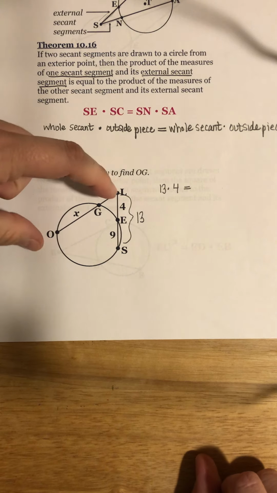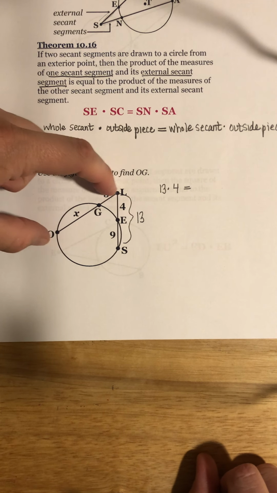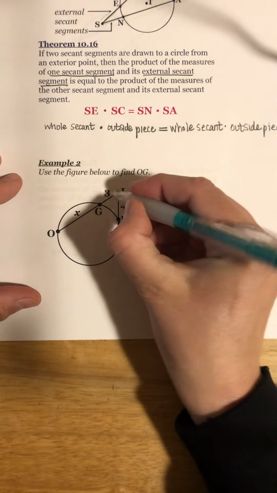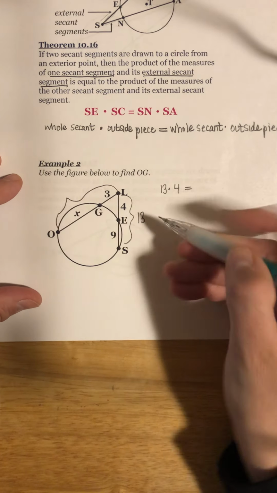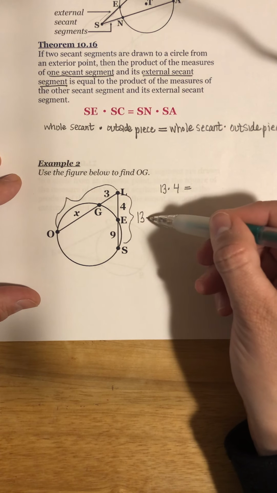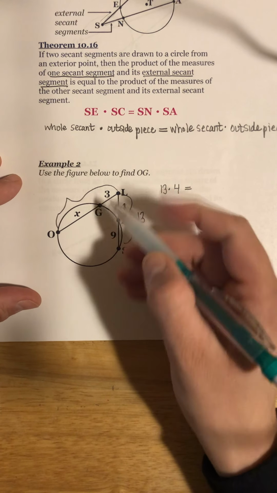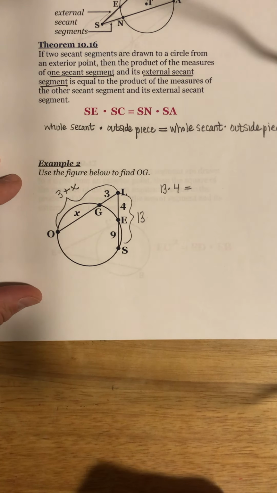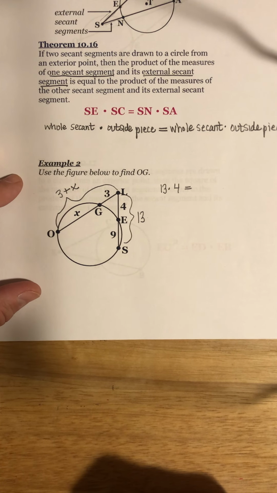Now we're going to do the same thing over here. So let's talk about whole. How do I go all the way from L to O? Well, it's just like over here. What did we do? We added 4 and 9 together. Same thing's going to happen over here. We're going to add the 3 and the x together, or maybe you want to write on your paper x plus 3. The order doesn't matter.